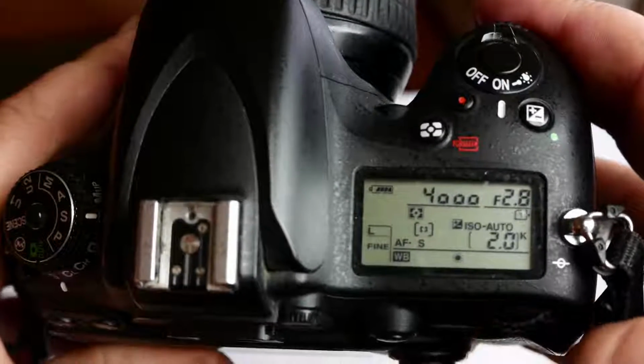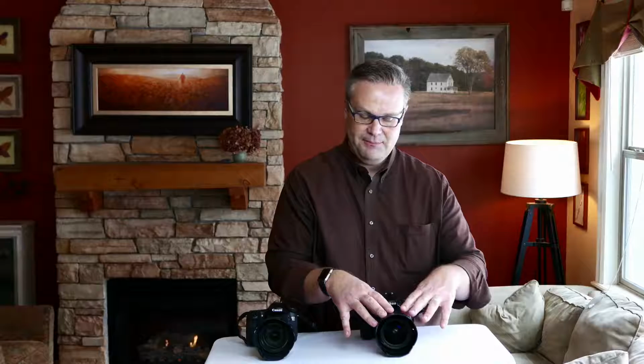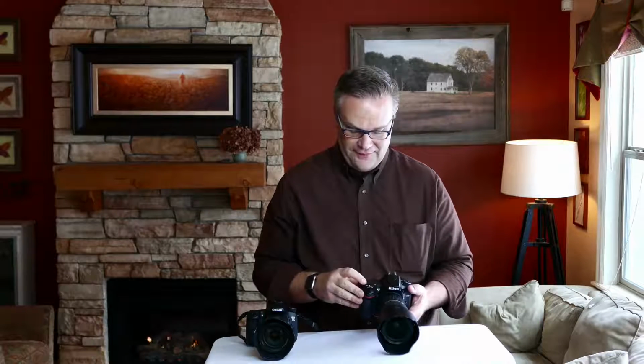I go to the right to go to the fastest shutter speed that this camera can achieve. Now, shutter speed is determined by the camera body, not by the lens, like f-stop and aperture is determined by the lens. So this camera body can achieve a 1/4000. So 4,000th of a second, this shutter can open and close very, very quickly.